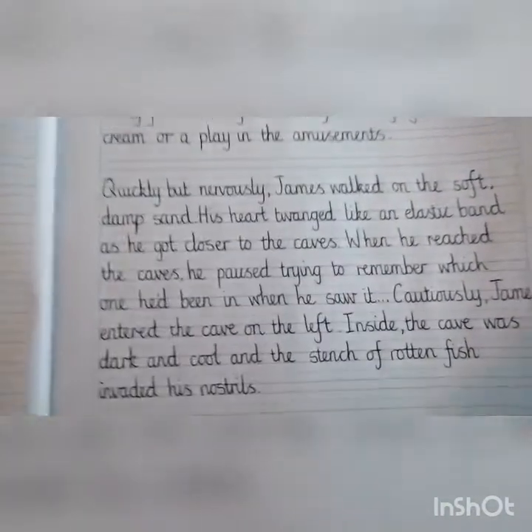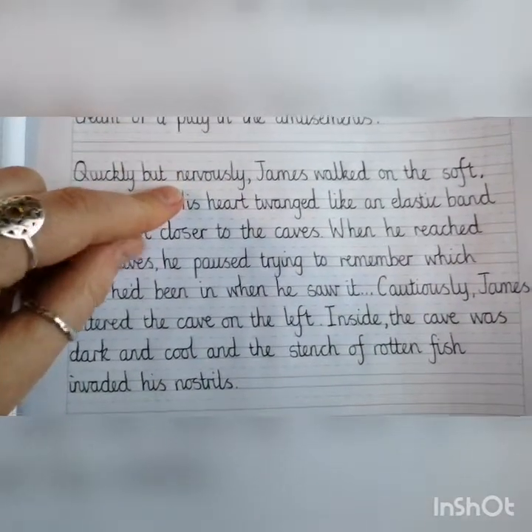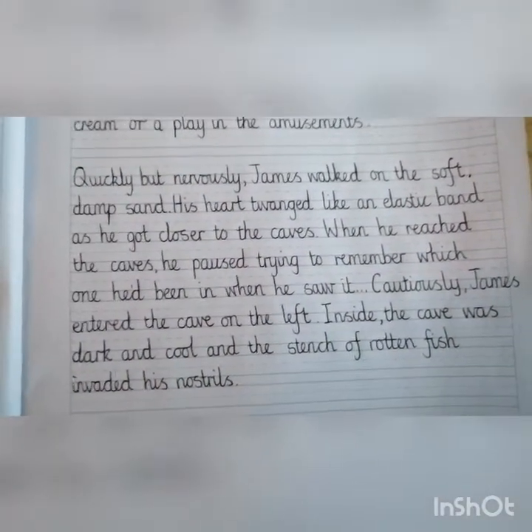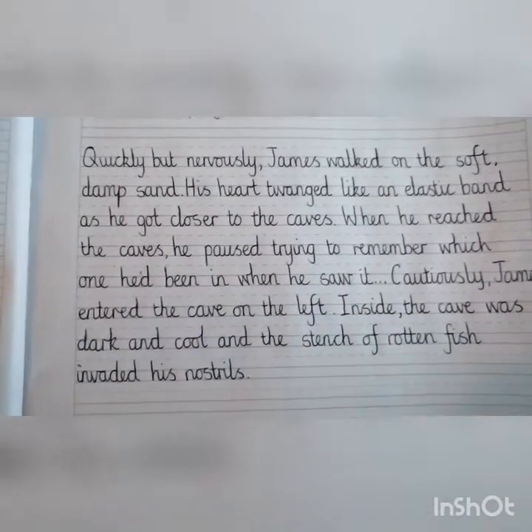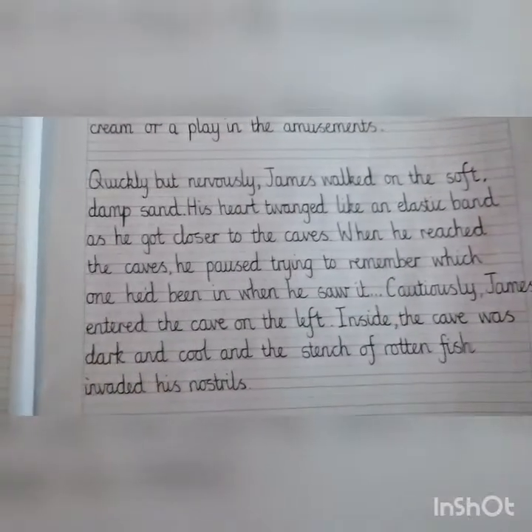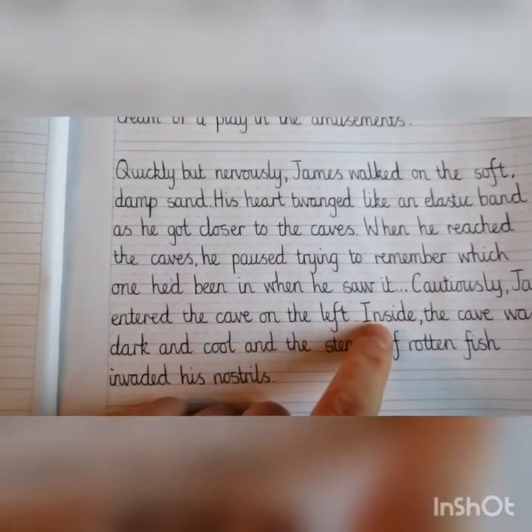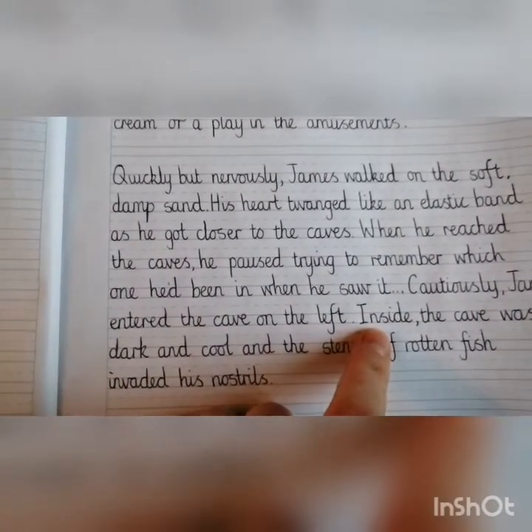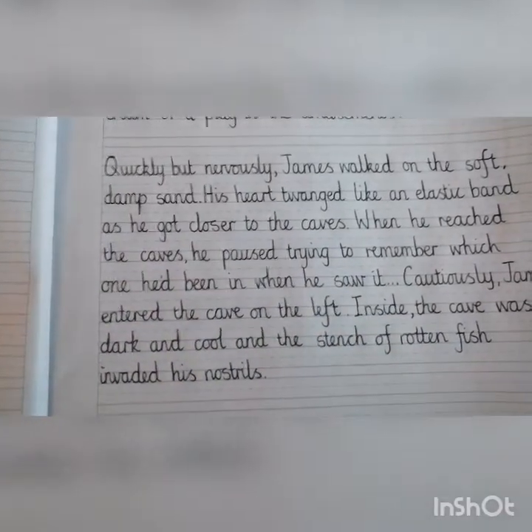Okay, again, I've got lots of fronted adverbials in there. Quickly but nervously, that's telling me how he'd done something. When he reached the caves, that's telling me when something happened. Cautiously, that's telling me again how something has happened. And then I've got a prepositional phrase, inside, that also needs to be followed by a comma.